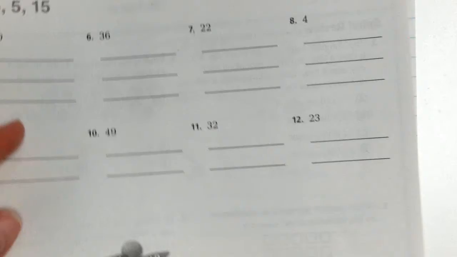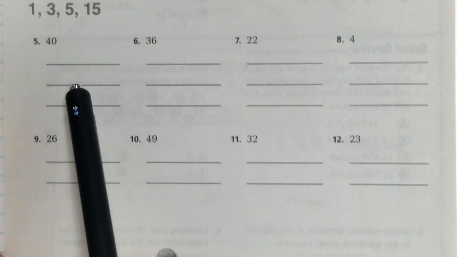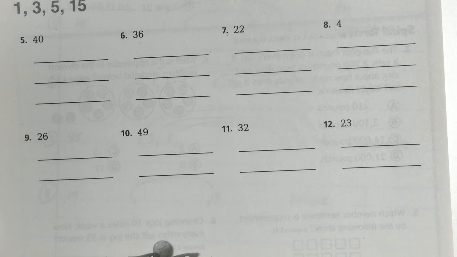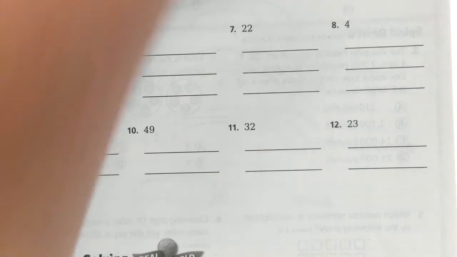All right. So you are going to start at number 5 on page 97 in your practice book. That's the little book. It's page 97 in your little math book.